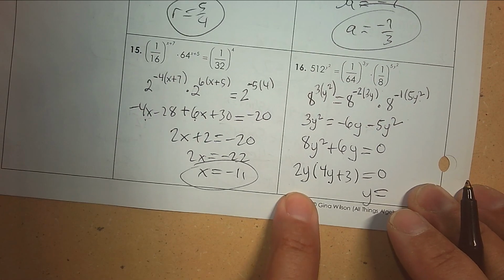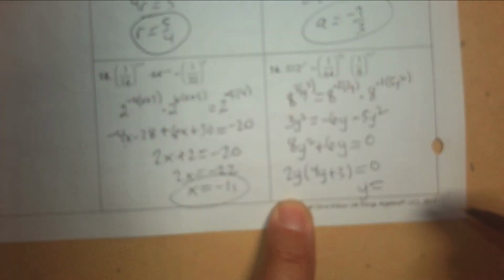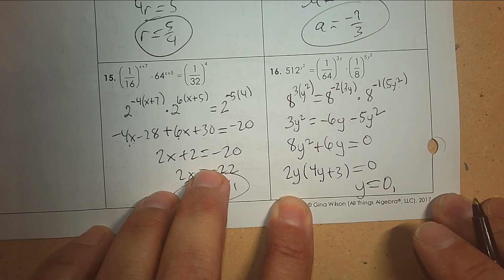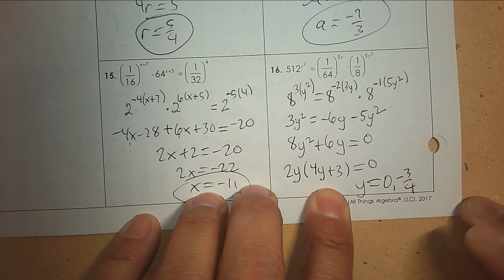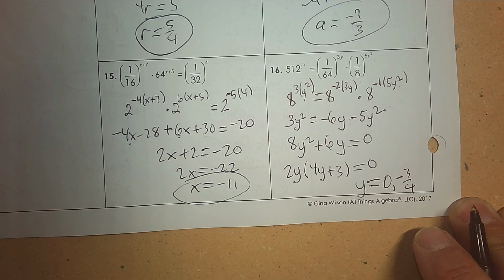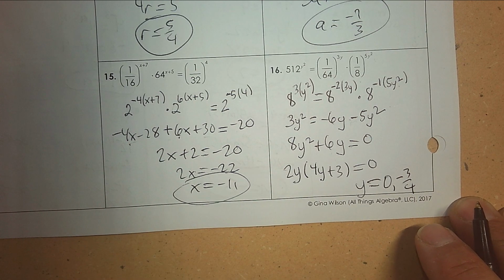The first factor, 2y, what 0 comes from there? 0. The second factor, what 0 comes from there? See the hard work we did with polynomials and everything? Like, it pays off, right, as we get like older and older in math. That's it.